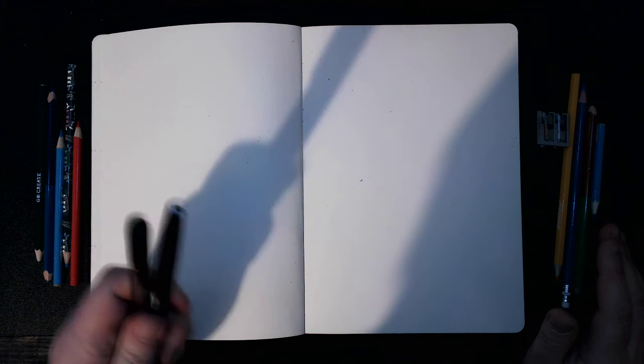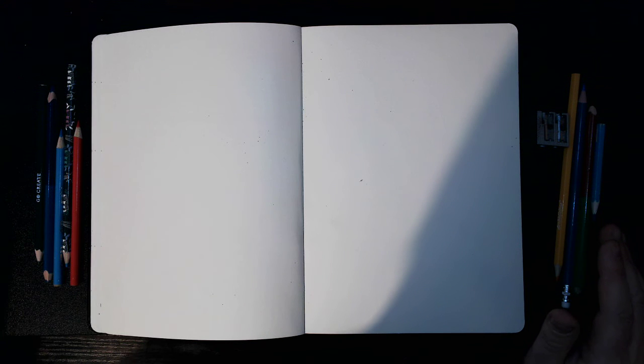So let's make a start on a drawing. Let's have a look at what we need. All we really need is some paper, some various coloured pens, although I've got quite a lot of blue because my character is mainly blue. I've also got some black pens because we're going to need those to add a bit of detail. But yeah, let's make a start.